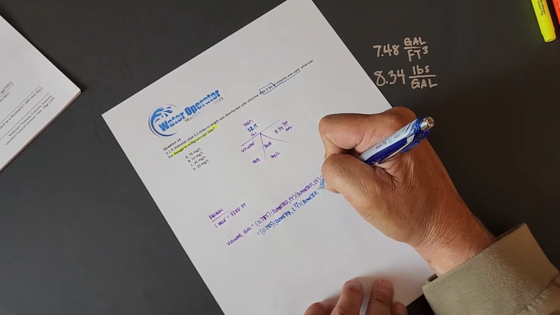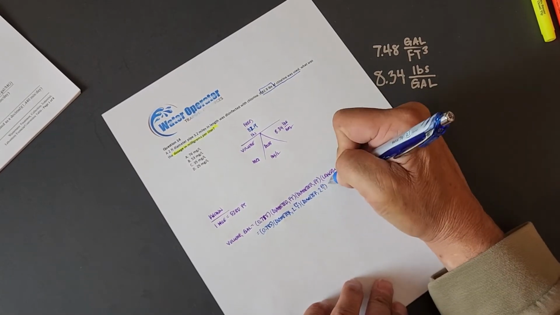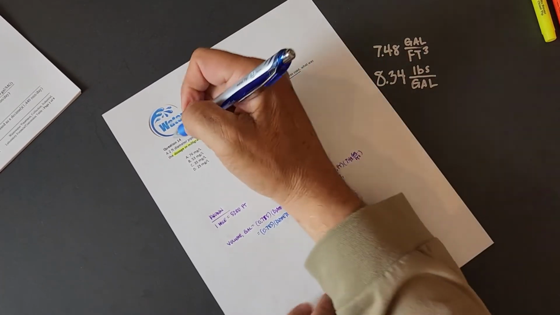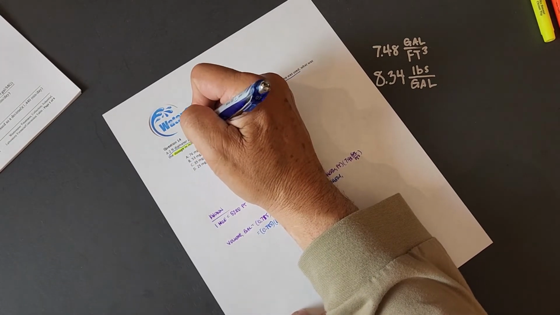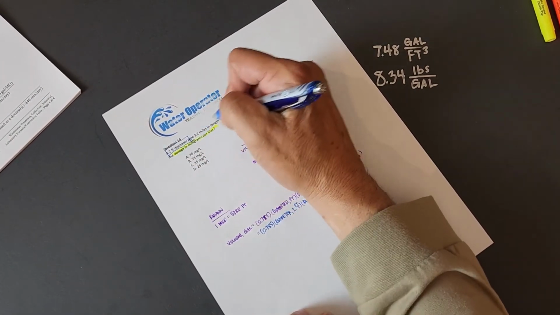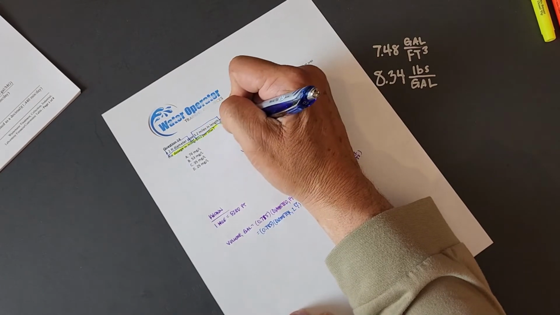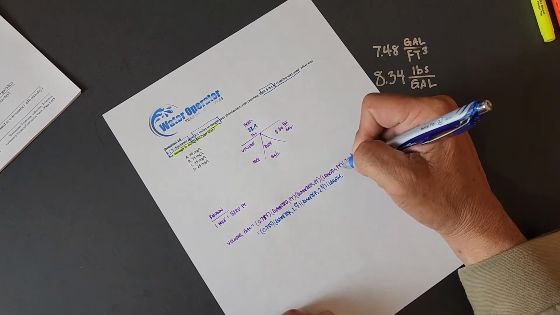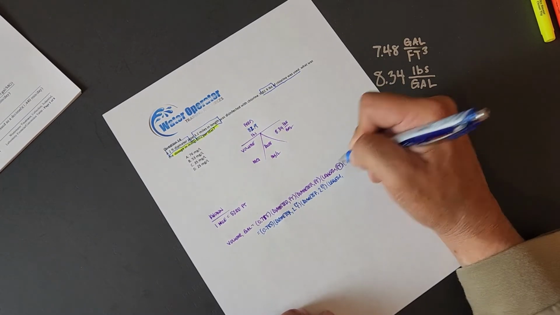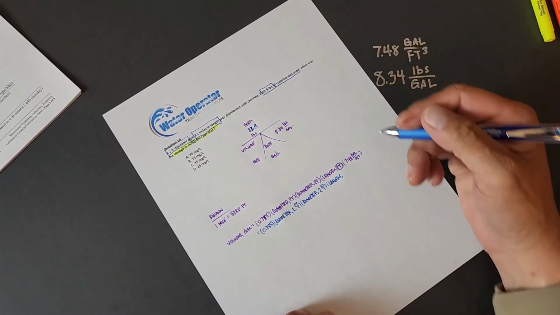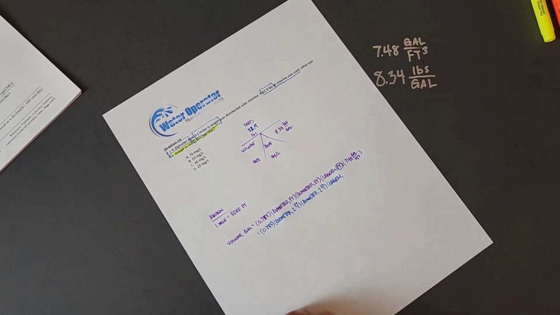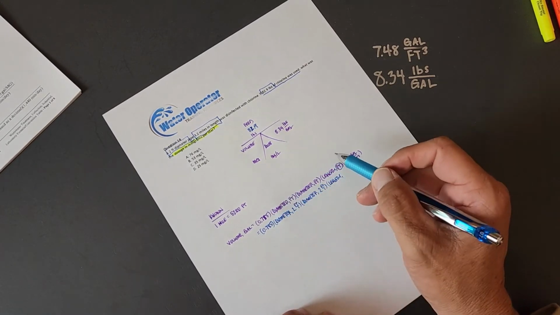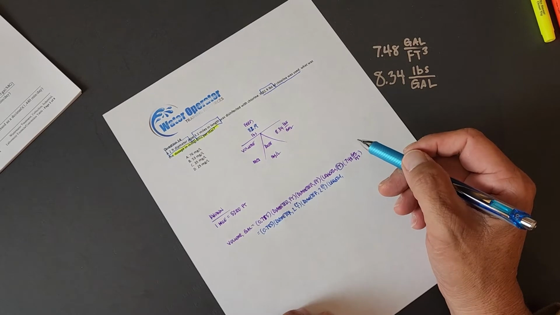The length is 3.2 miles. Well, I need the length in feet. So we've got to do some calculations here to figure out the length of the pipe in feet instead of miles.